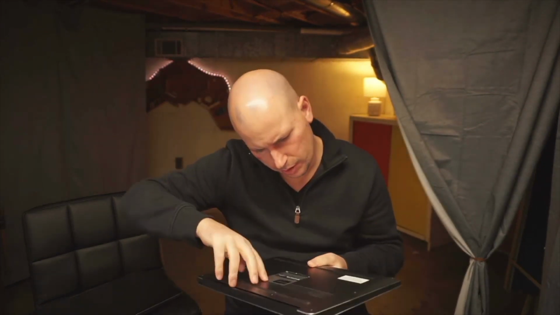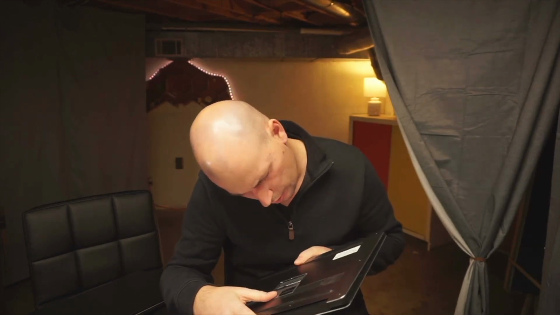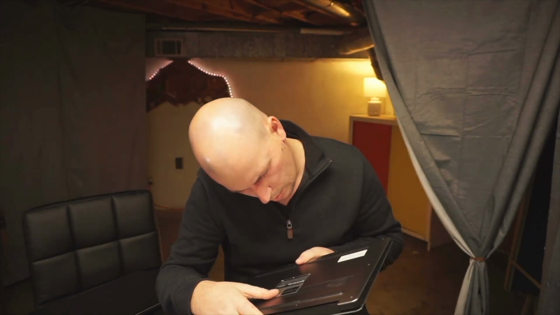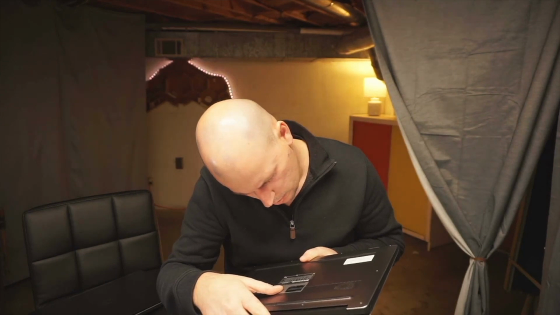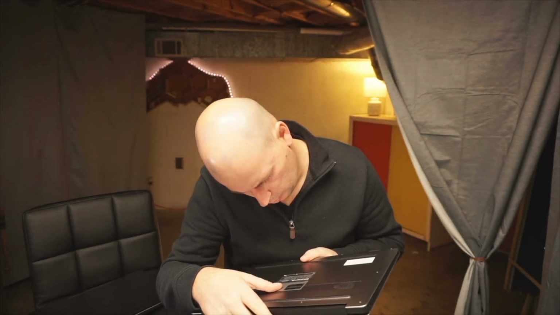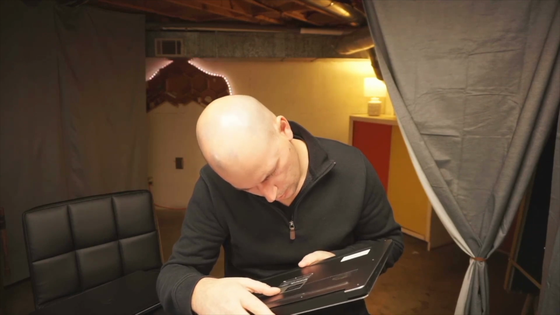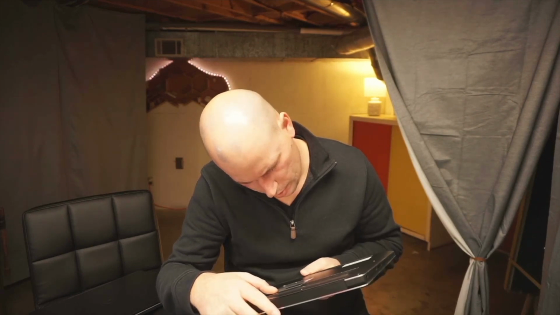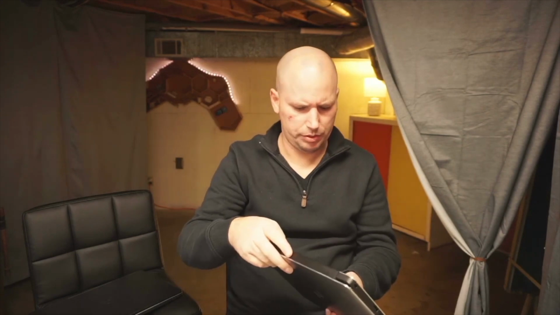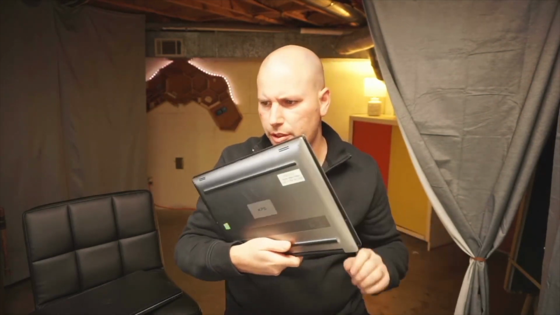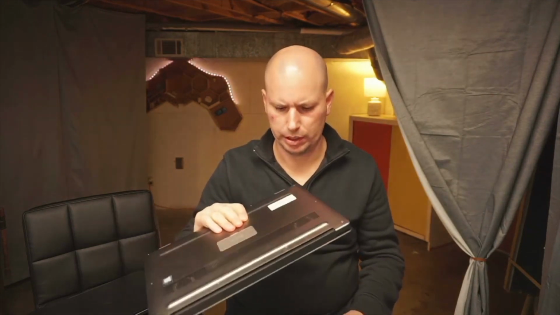And don't let me lie to you, I think it's the 9560. Let me check what it says. Yes, XPS 9560, and it's very lightweight. It has a 500 gig SSD, one of those new fancy small SSD cards in there.